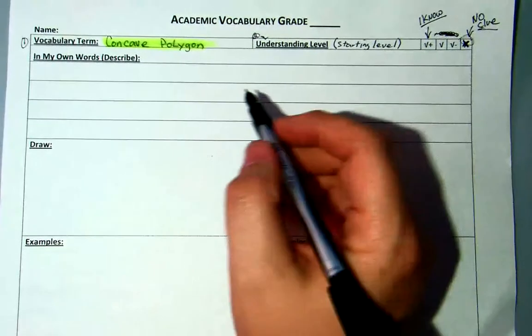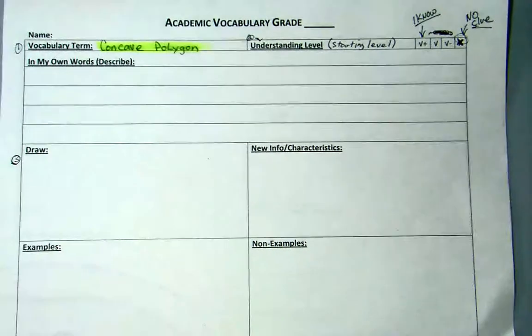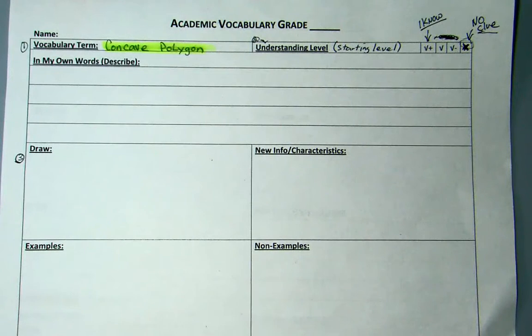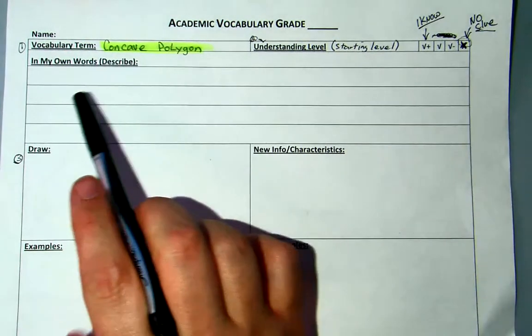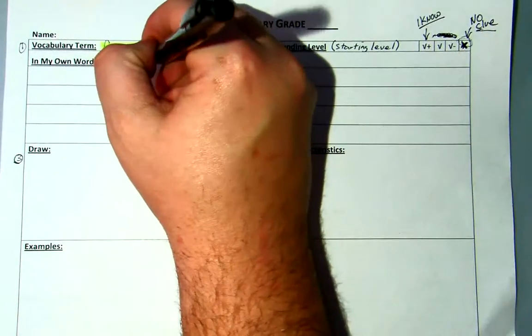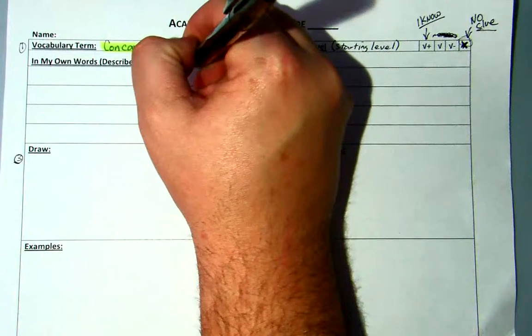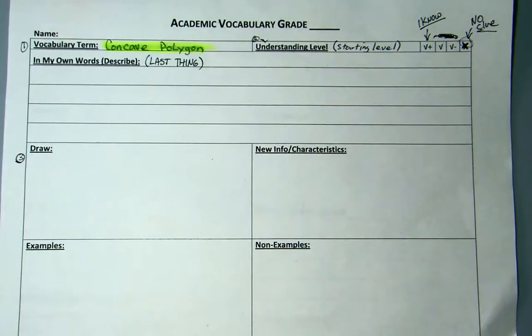Now, the third thing that I would say is draw a picture. Because they say a picture is 1,000 words. They're absolutely correct. Usually when you draw the picture, you have an idea of what's going on. We skip this whole in my words, the description. This is usually the last thing that you'll do. And I didn't want to just skip it and not say anything to it. But that's the last thing that you do.